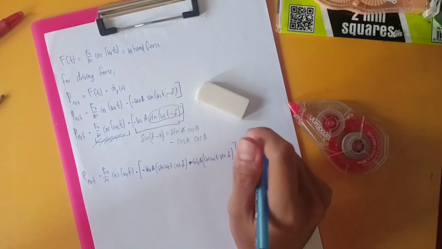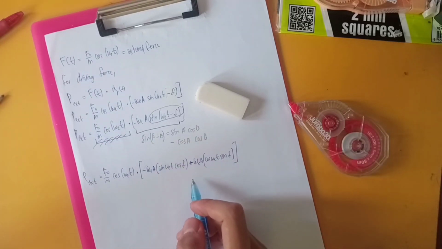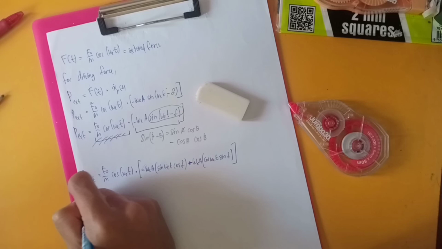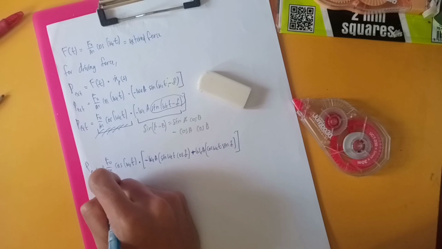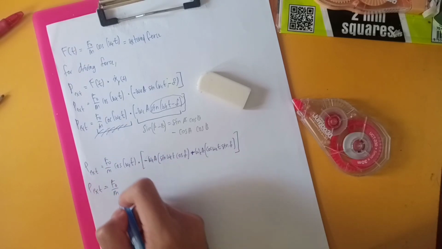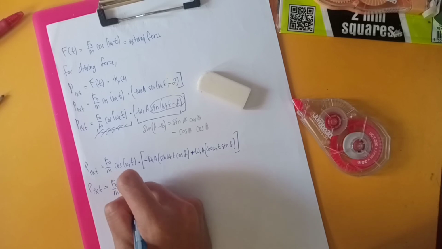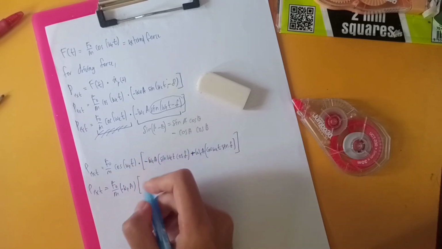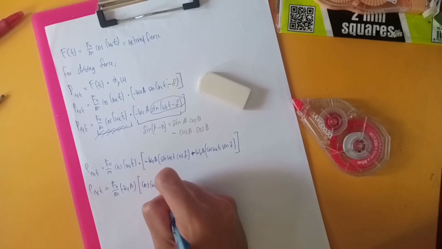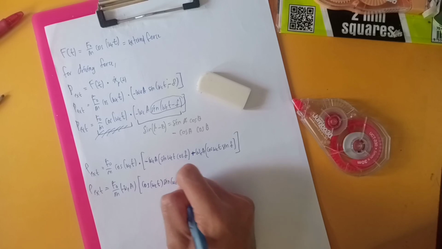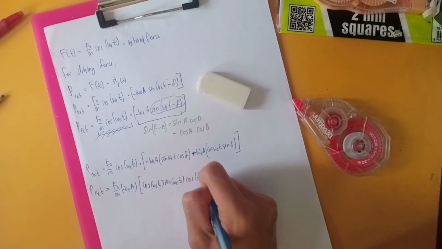Yeah. Okay. And then what should I do here? Let me see. Yeah. Okay. So we can multiply straightforward. So P external is equal to F naught over m times negative omega_e A, and multiply with cos omega_e t sine omega_e t cos delta, right?